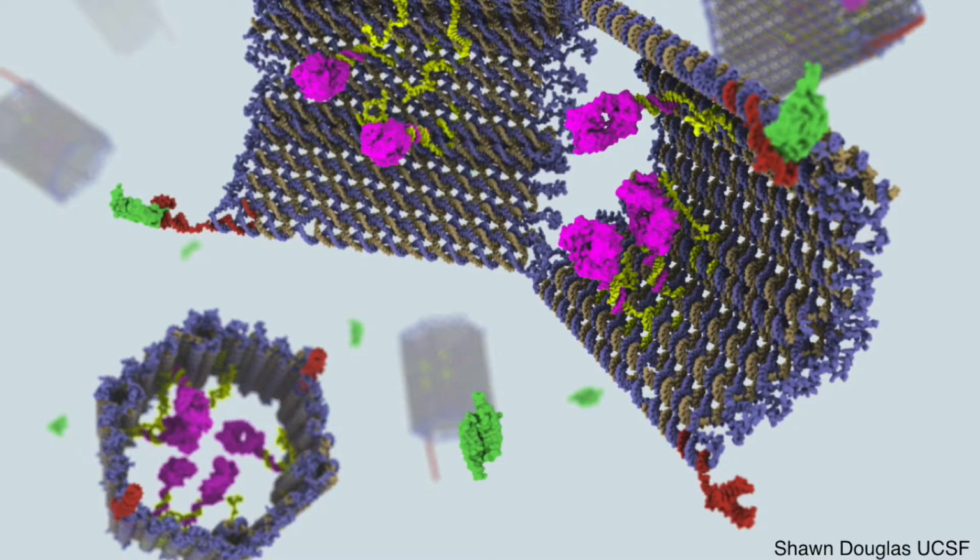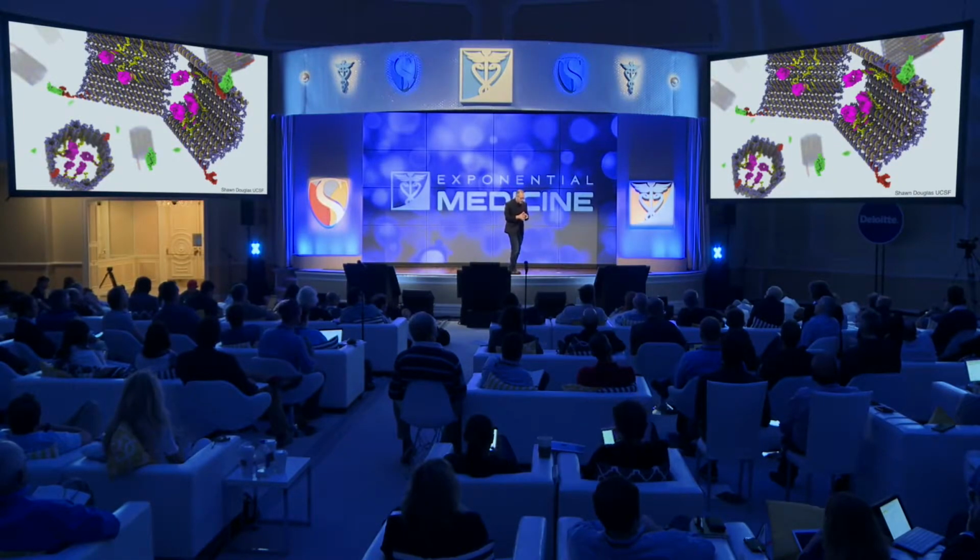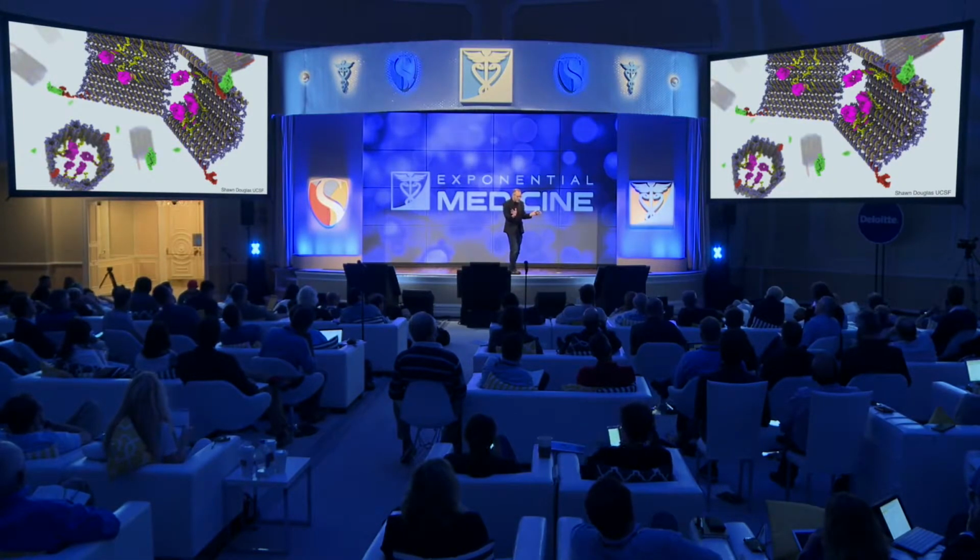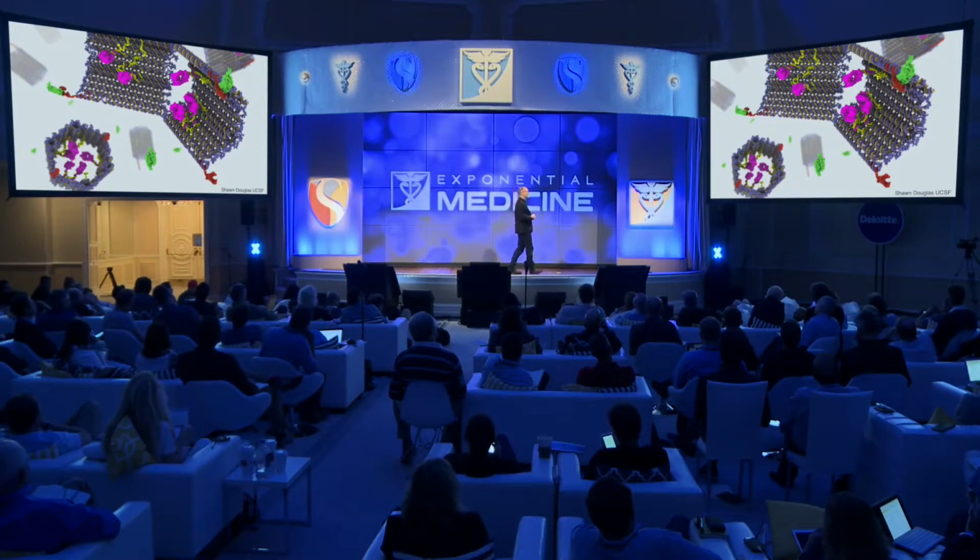So this is a clamshell nanorobot, and it really is a nanorobot. It has a little lock and key system, and the purple things in the center are a cytotoxic protein. But when it binds to the right receptor on a cell, it opens up like a clamshell phone. Those proteins are now biologically active. It kills the cell. It works great in a dish.